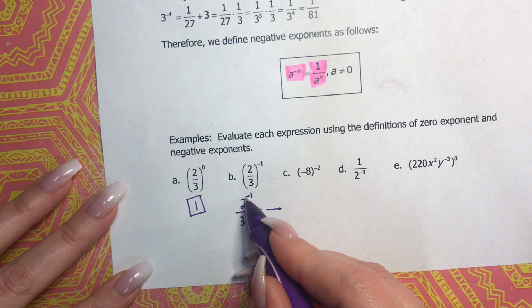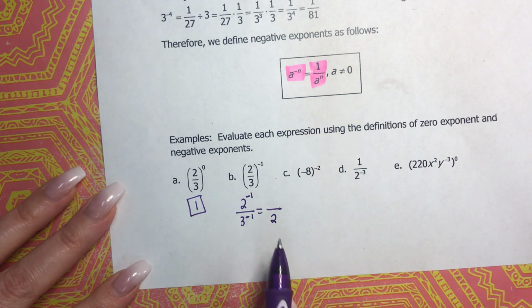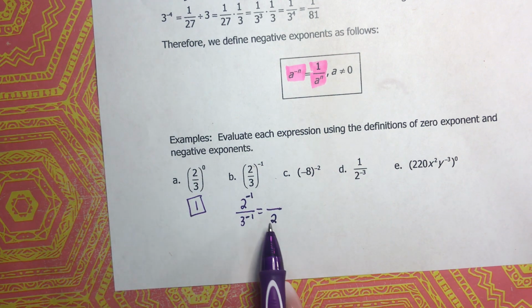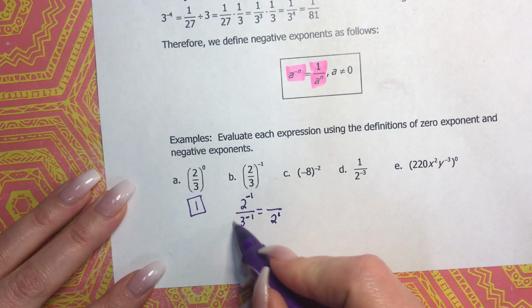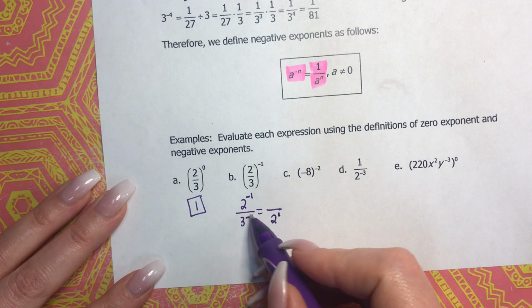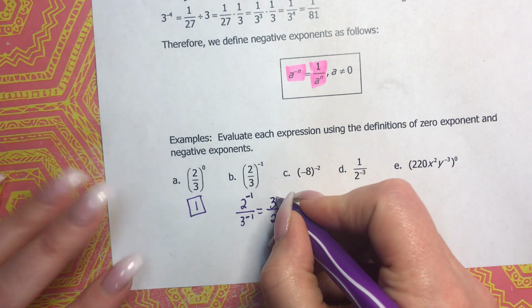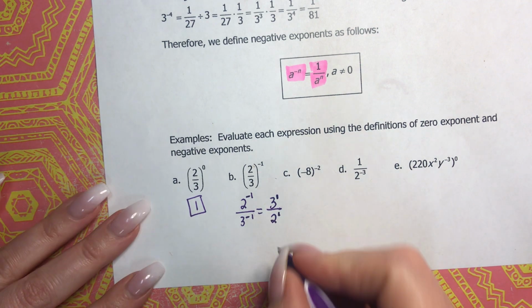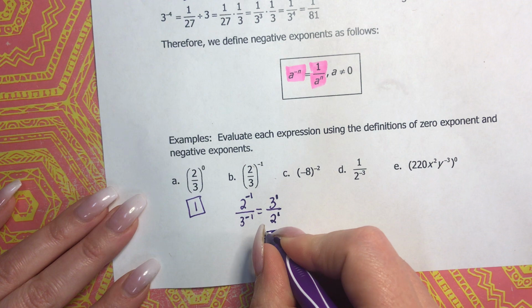So 2 to the -1 is the same thing as 2 to the first power, which is just 2. And then here we have a negative exponent on the bottom of the fraction, so to make it positive, it just needs to flip to the top. The answer is 3 over 2.